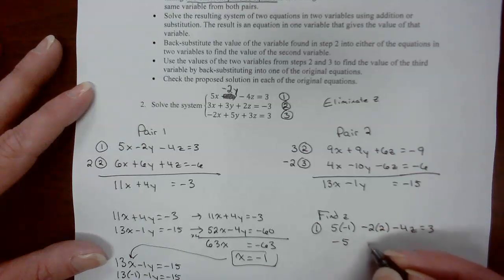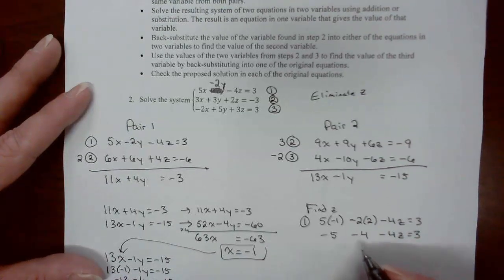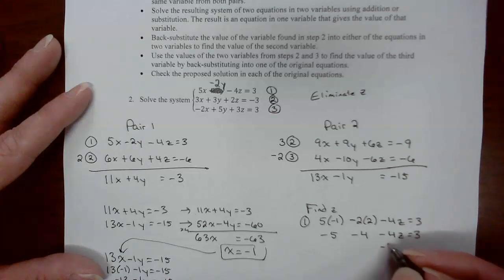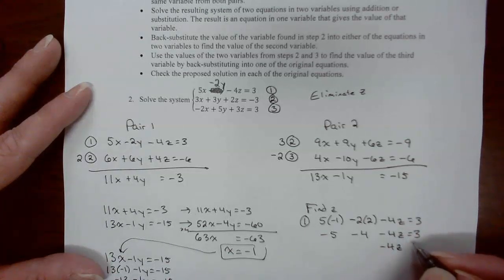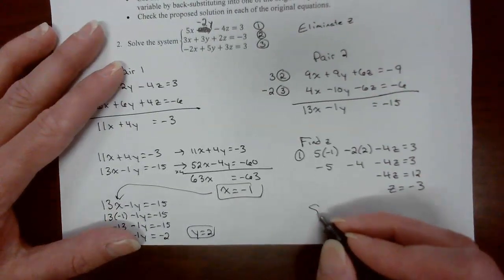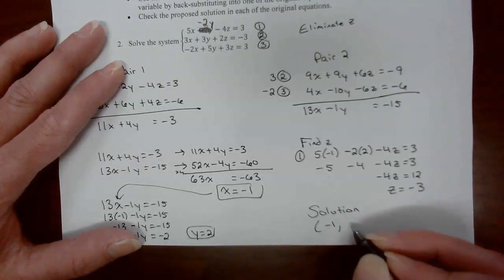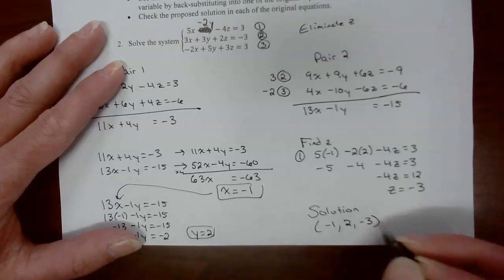So I've got negative 5 minus 4 minus 4z equals 3. That's negative 9. So I'm going to add 9 over here and get 12. So z is negative 3. So my solution is always going to be a point, and in this case it's x, y, and z.